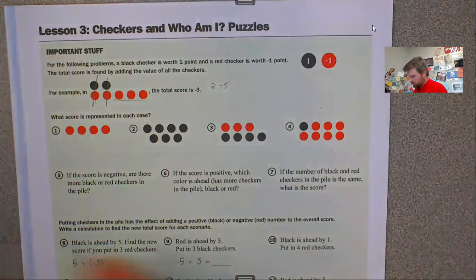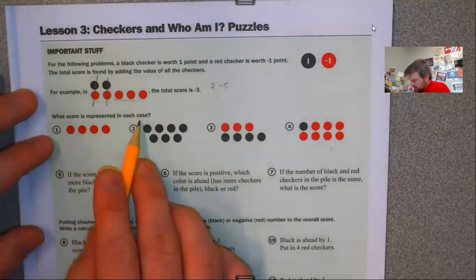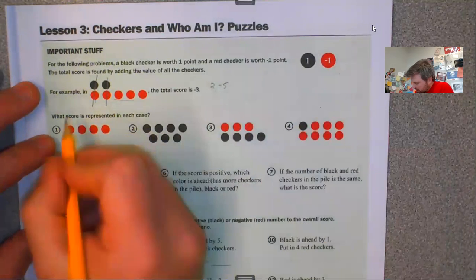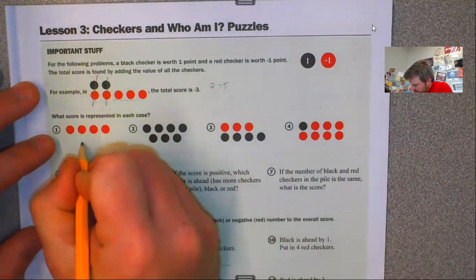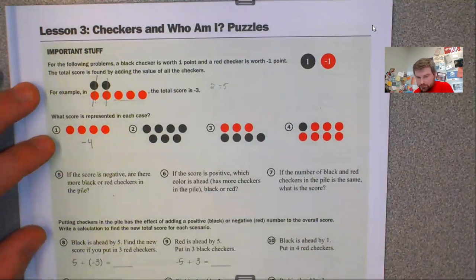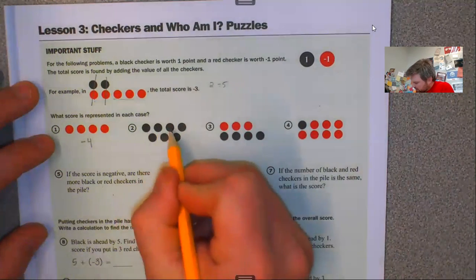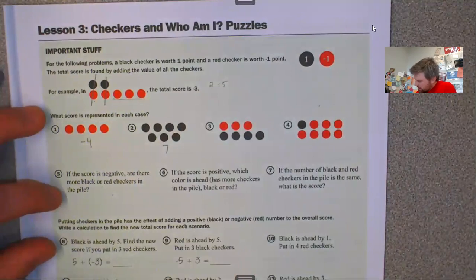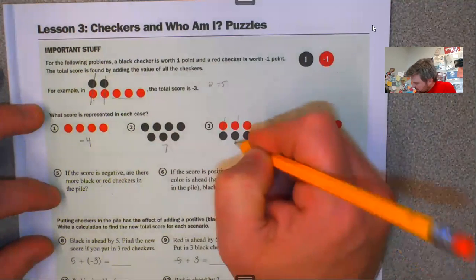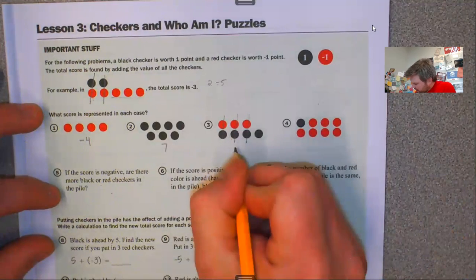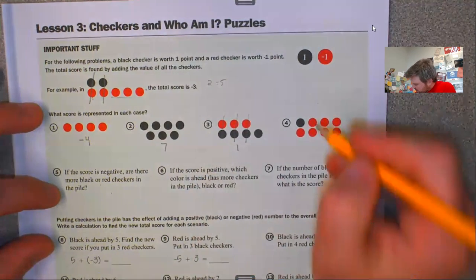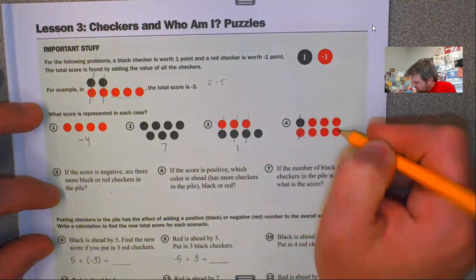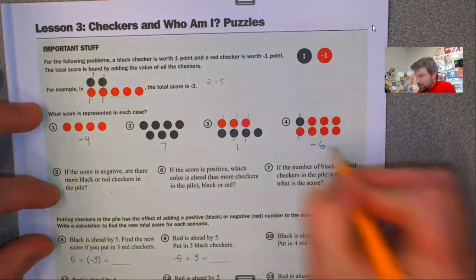Okay, so moving on here. What is the score represented in each case? So you've got 4 red, so that is a -1. So you've got -1, -1, -1, -1. So you actually have -4 total. Here you have 1, 2, 3, 4, 5, 6, 7. So 7 positive. Here we can say that those cancel and those cancel and those cancel, and you have a 1. Here you just have one set that cancels, and you have 1, 2, 3, 4, 5, 6 that are -1, which is a total of -6 points.